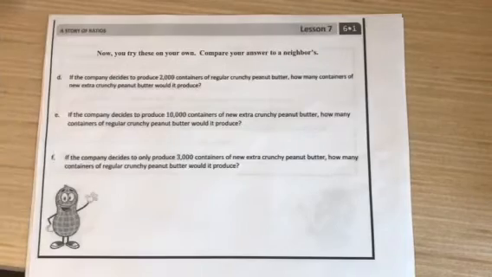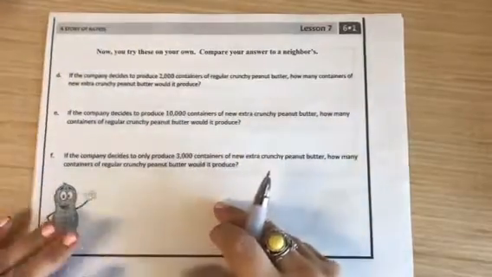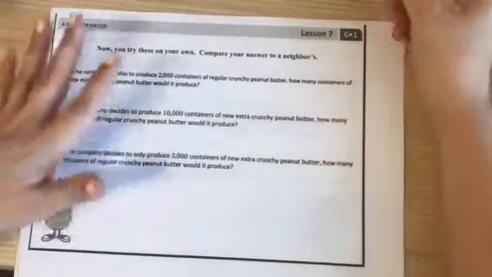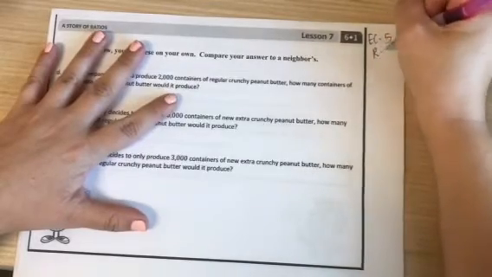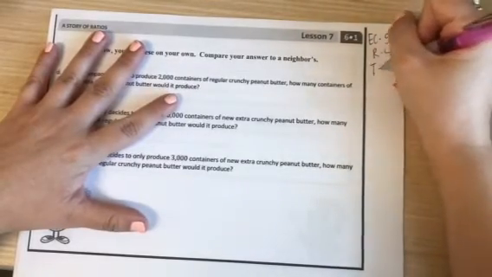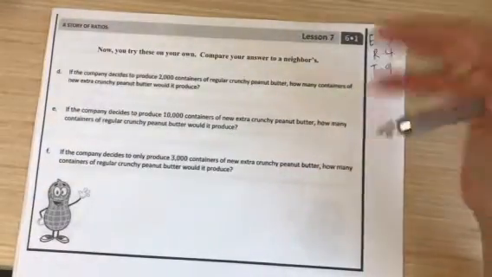All right, so now I'm looking at exercise letter D of that peanut problem. So again, I'm going to write those numbers to the side. Extra crunchy 5, regular 4, and total of 9. You probably still can see that, but I have a different sheet, so I have to keep writing it each time.